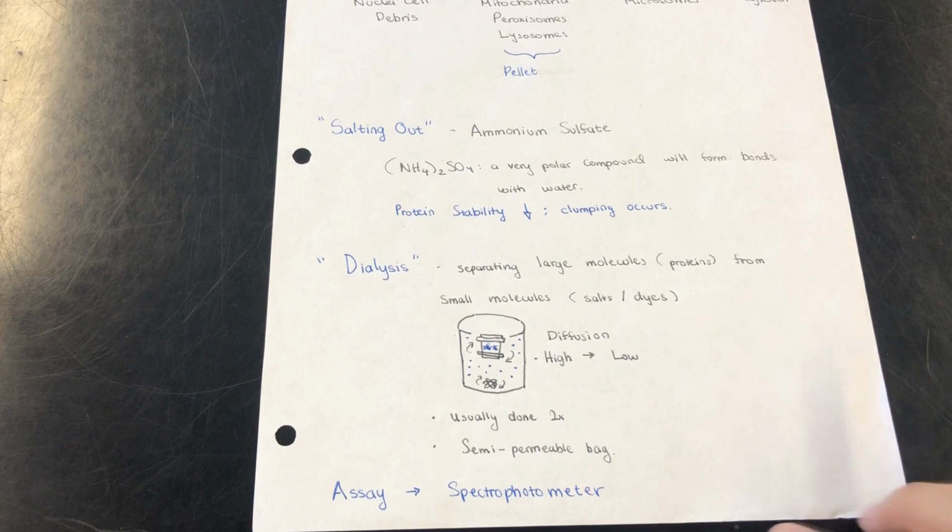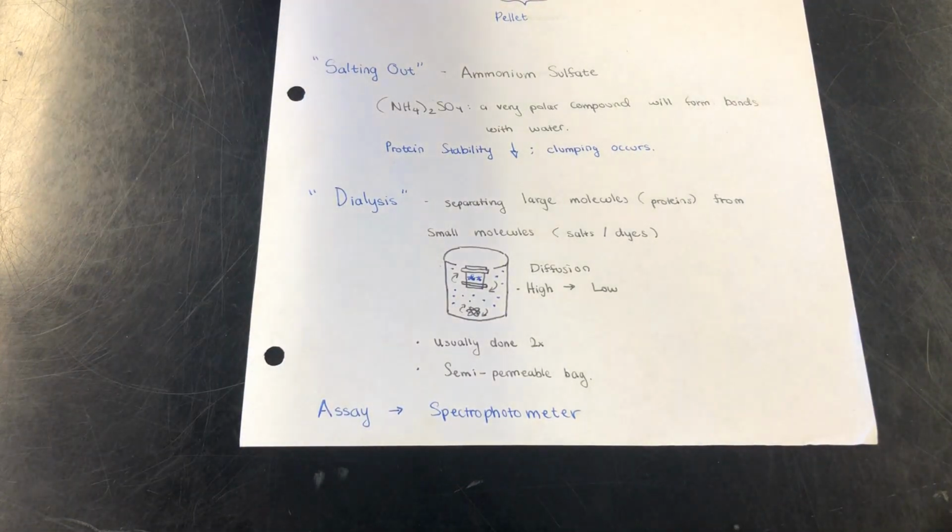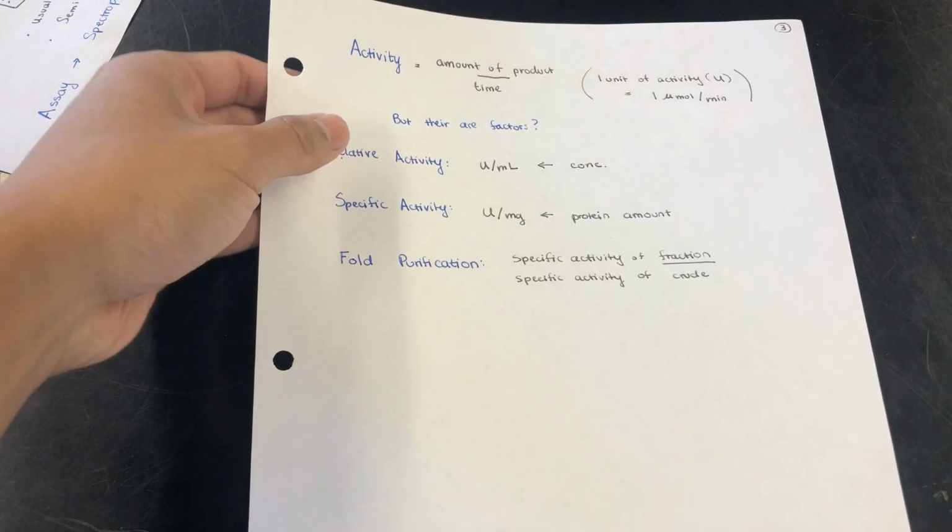And then you move on to your assay, and you use the spectrophotometer to look for absorbance. At this point comes the calculations where you do activity. And then you have your relative activity, which you can calculate. And then specific activity and fold purification are done with the Bradford.